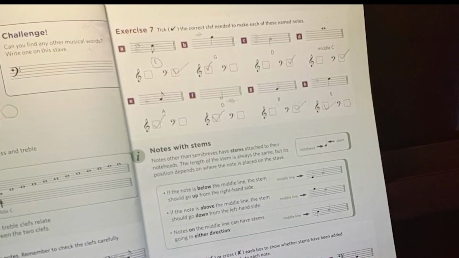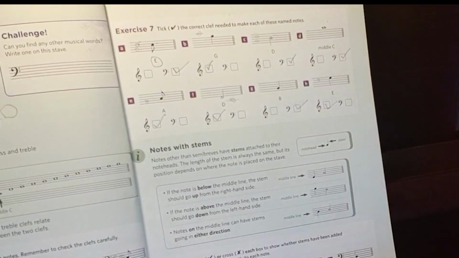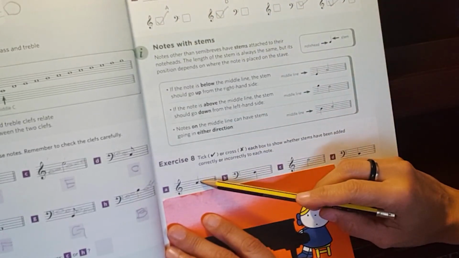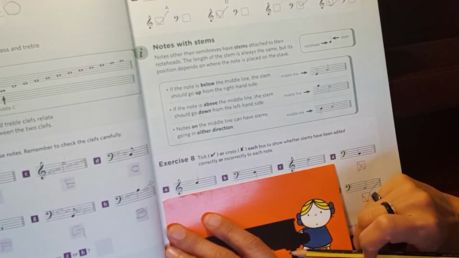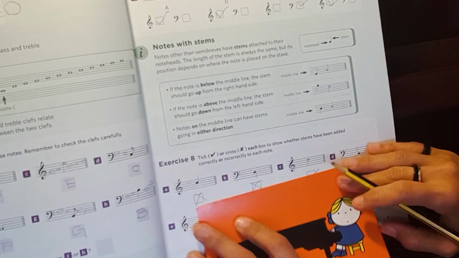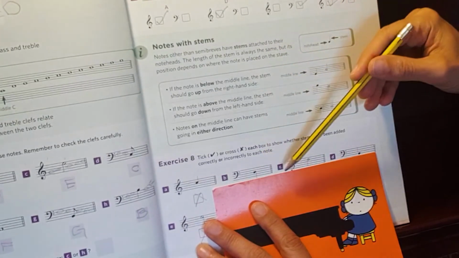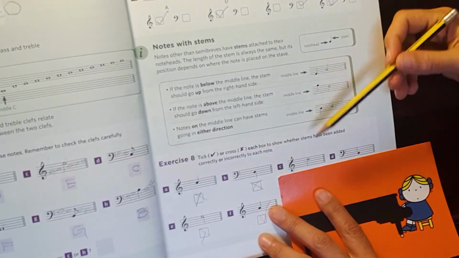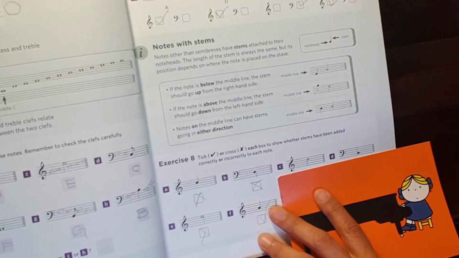Tick or cross each box to show whether stems have been added correctly or incorrectly to each note. Pause the video and do the exercise. And then here we go. Stem is on the right side, but it's above the third line, so it is wrong. Here, sorry. Stem is down on the third line, fine, but it's on the right side, should be on the left, wrong. Next, note is above the third line, okay, stem down on the left, great, right.